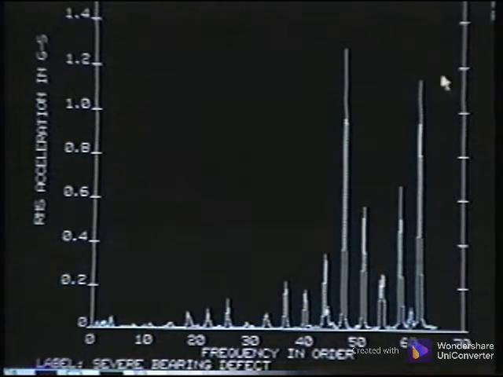overreact to this higher frequency data and at the same time ignore problems at 1, 2 and 3 times turning speed, which are often the problems that lead to premature bearing wear and failure. For this reason, we recommend that you view spectral data in velocity.